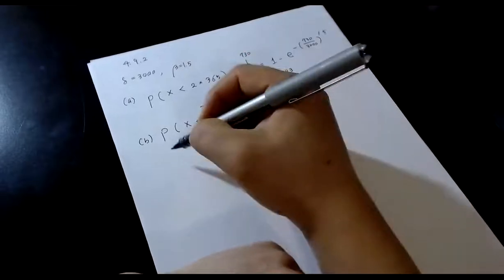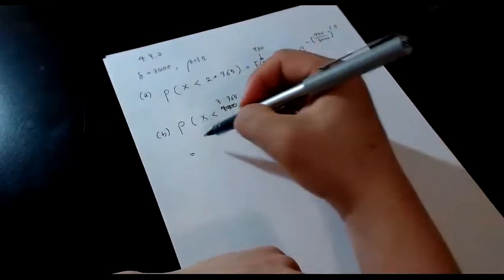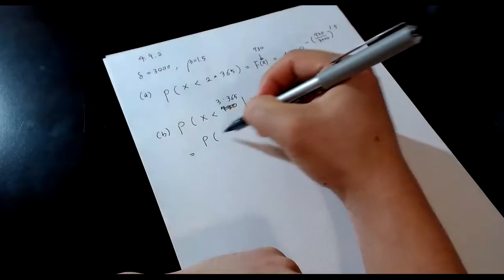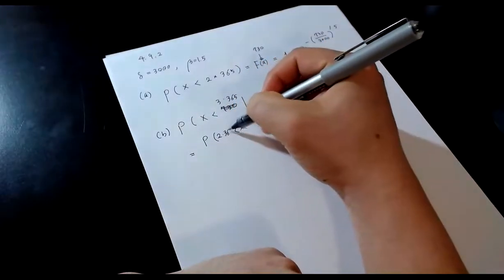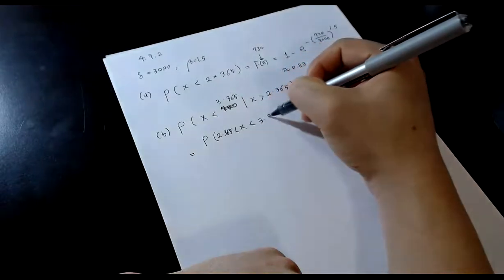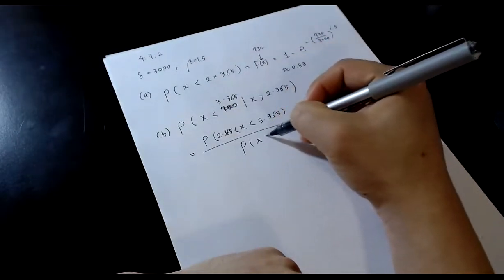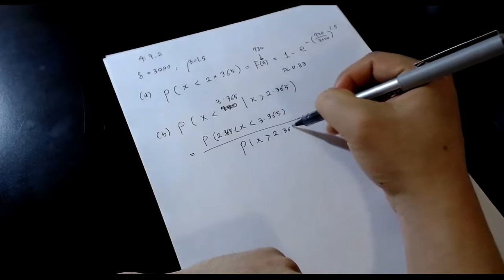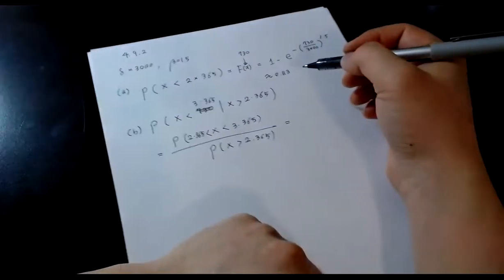What's the formula of conditional probability? This is equal to the probability that x is greater than 2 times 365 and less than 3 times 365, over the probability that x is greater than 2 times 365.